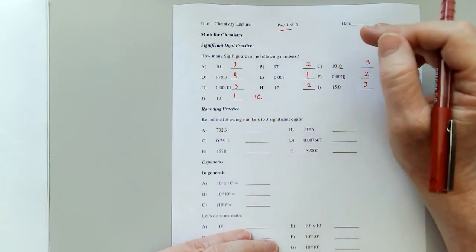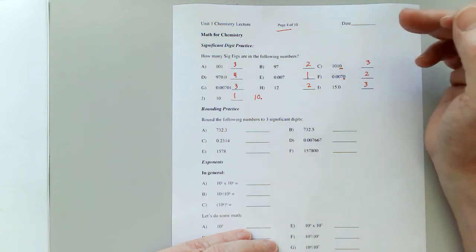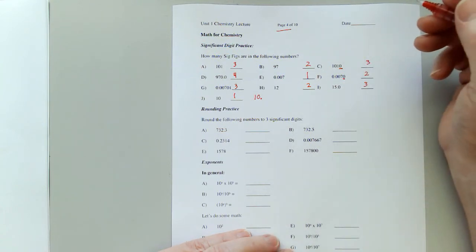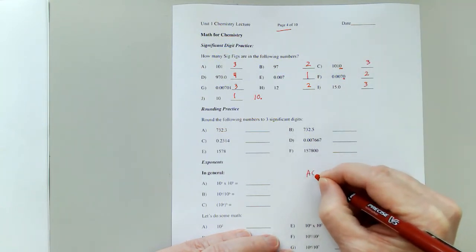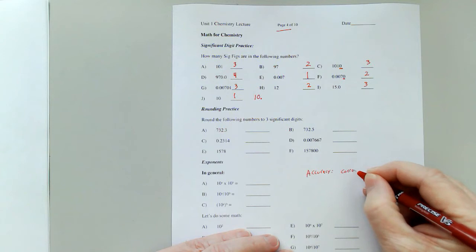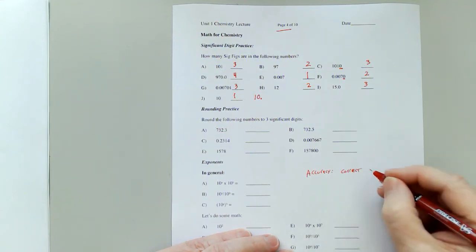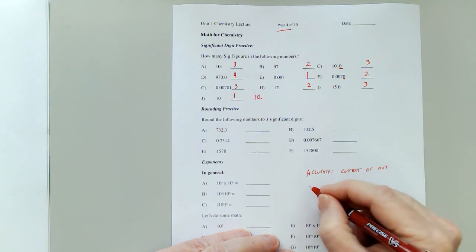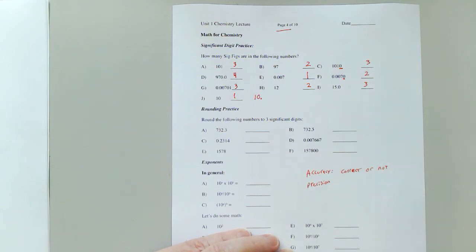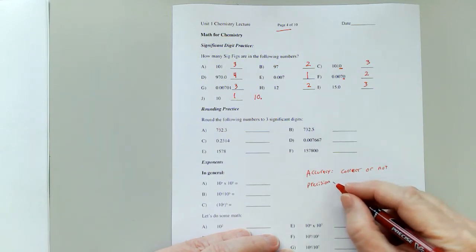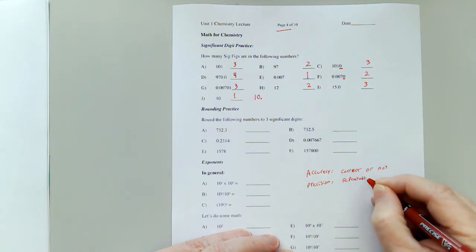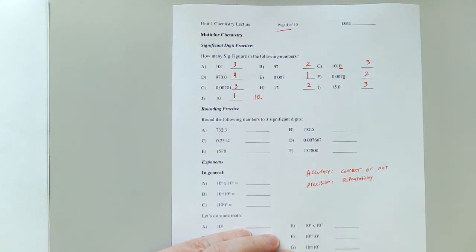Okay? So the significant digits are based upon the uncertainty in how we have taken the measurement. And a better instrument, okay, can measure with more precision. Okay, so when we talk about precision, that means repeatability. Okay, so we have accuracy, which is whether it's correct or not. And then we have precision. And precision is telling us the number of sig figs, or the repeatability of our measurement. Okay.